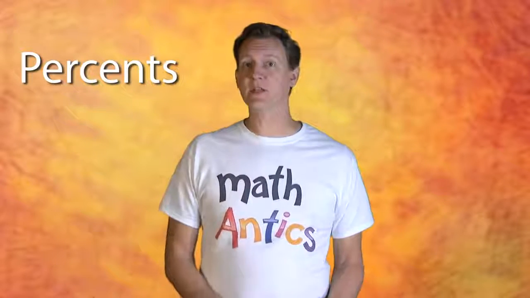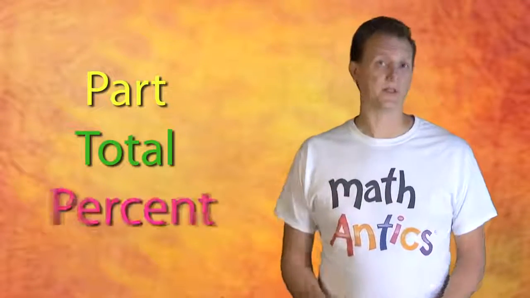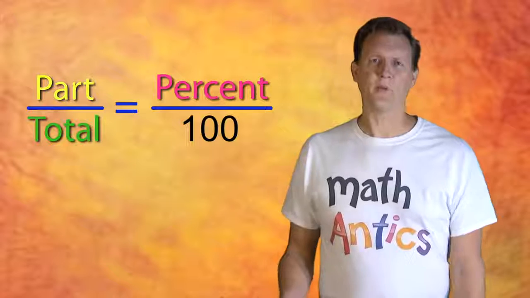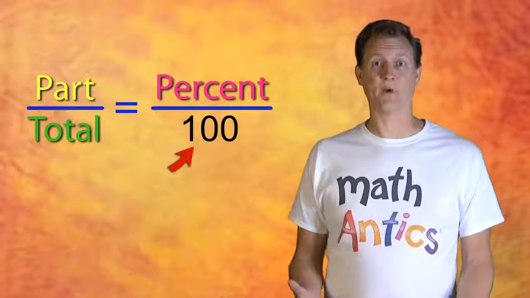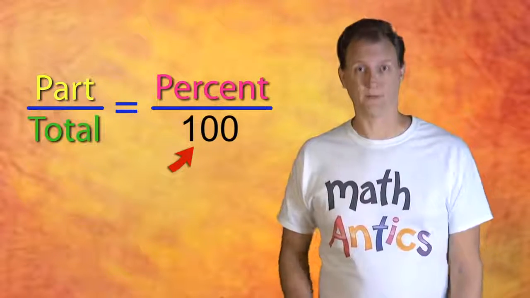In our last lesson about percents, we learned that there are three main types of percent problems because there's three different numbers that could be missing. Those three numbers are the part, the total, and the percent. They're just the three variables or changeable numbers in the percentage equation. The fourth number is always 100, since that's what percent means, per 100.